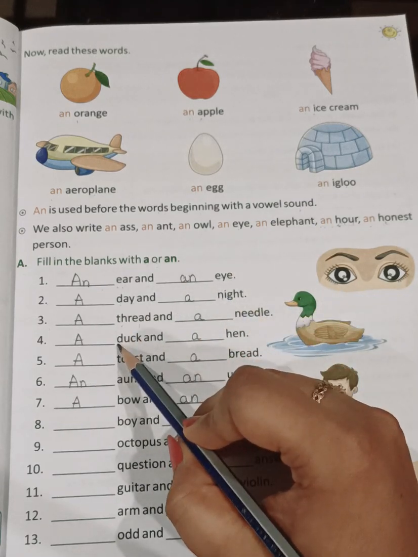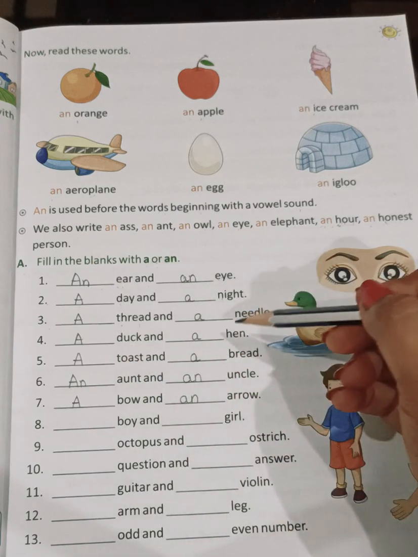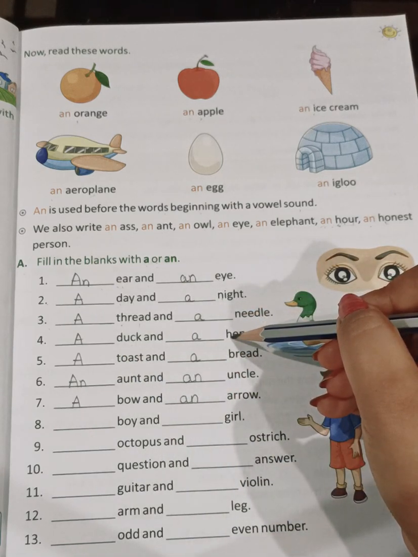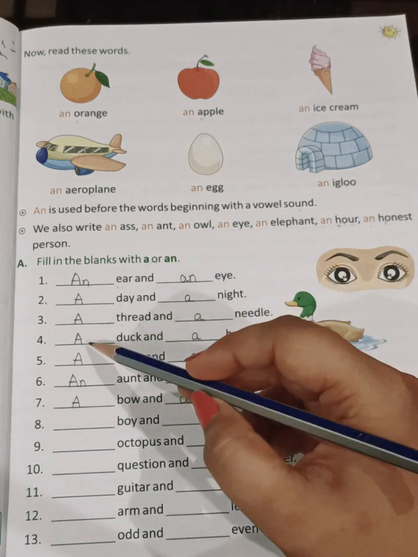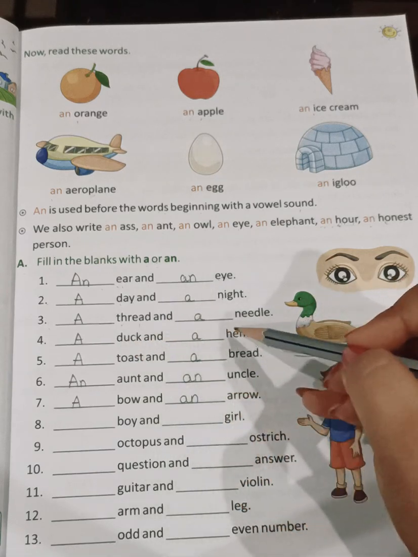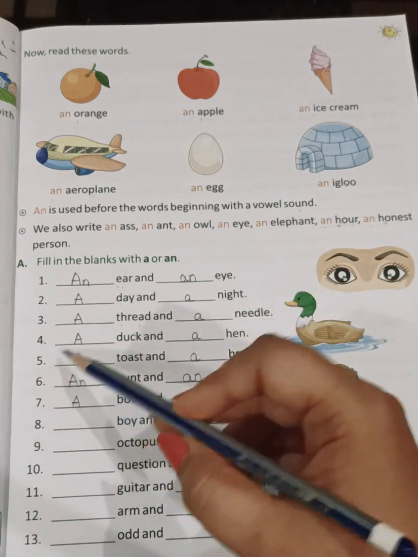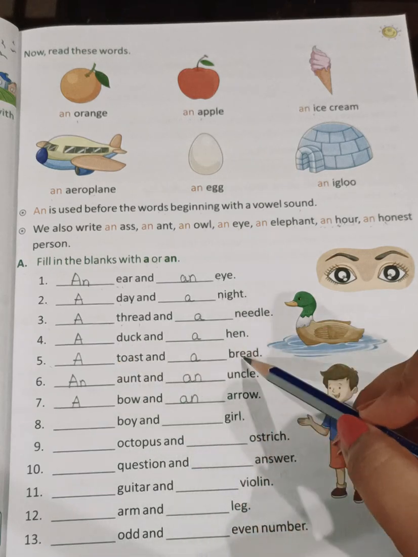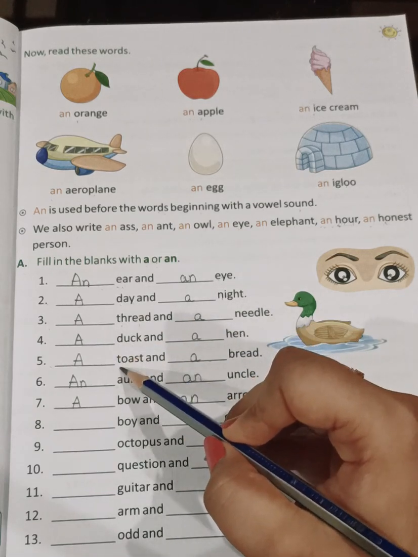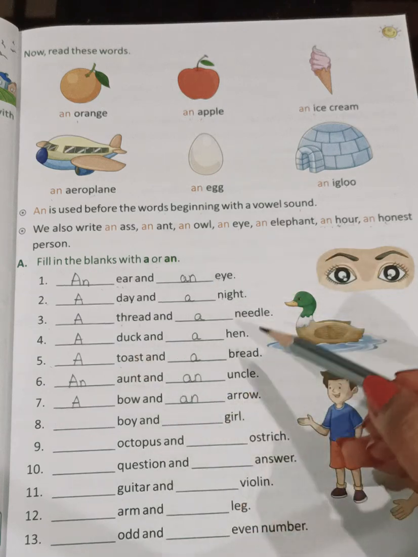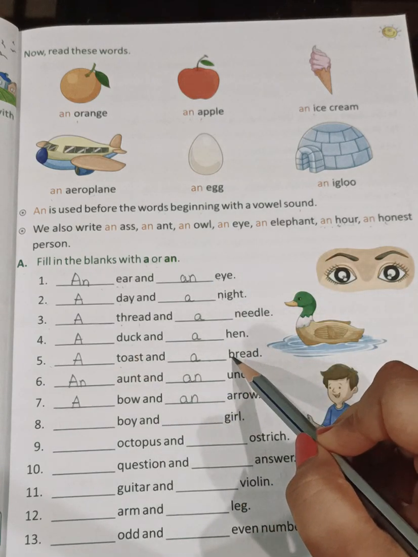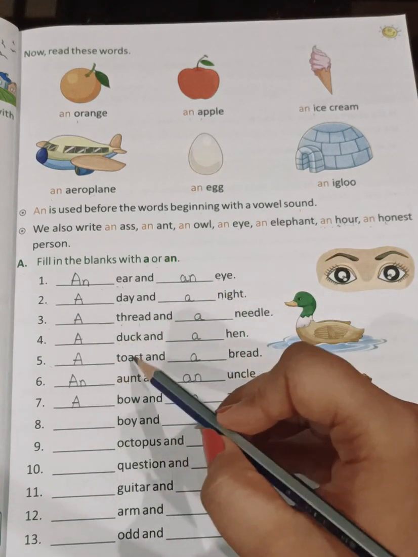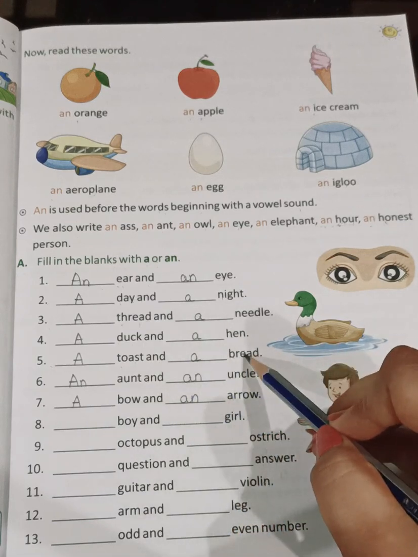Duck starts with the consonant sound and hen also starts with a consonant sound. So a duck and a hen. Number 5. Blank toast and blank bread. Toast starts with the consonant sound. Bread starts with the consonant sound. So a toast and a bread.